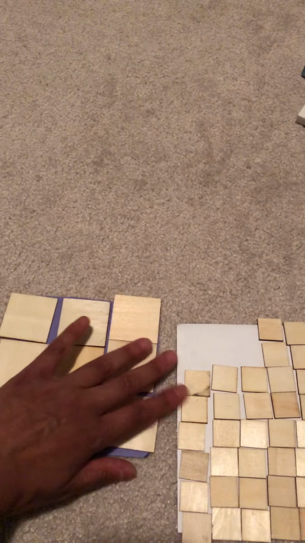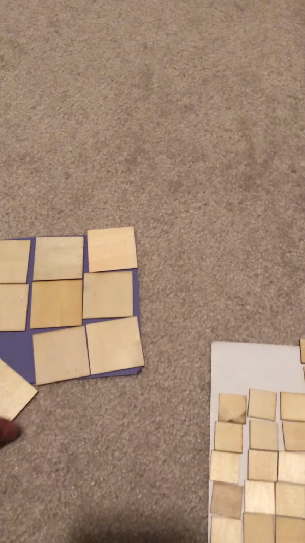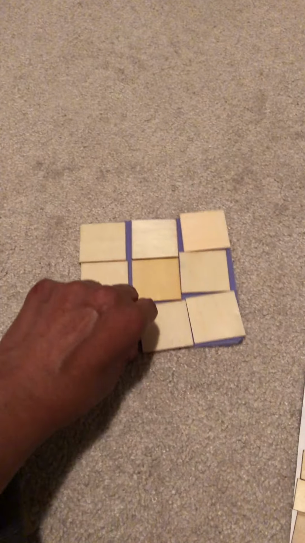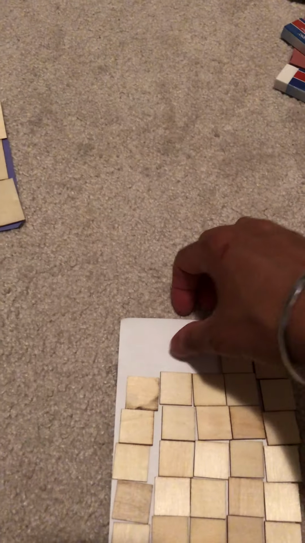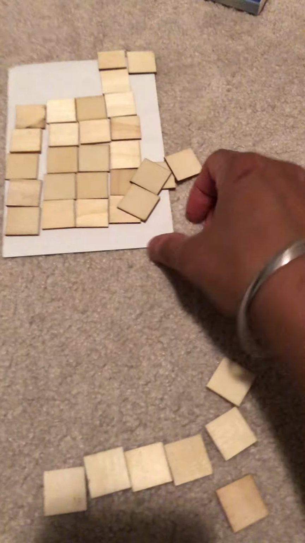So we're done this one. Let's see if I can move it without breaking it all apart. That there, and this one's probably gonna fall apart. It's gonna just, oh yeah, they definitely did. That's okay, we're done with this.